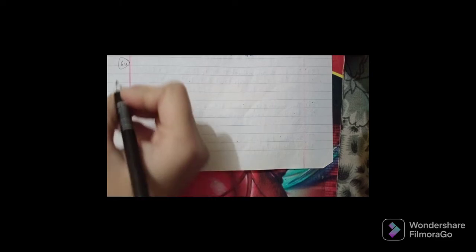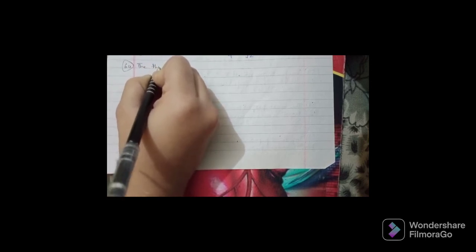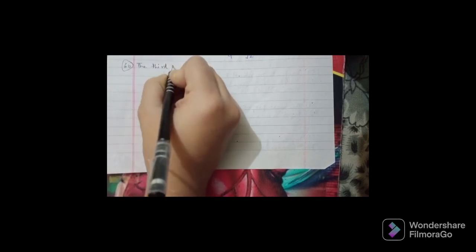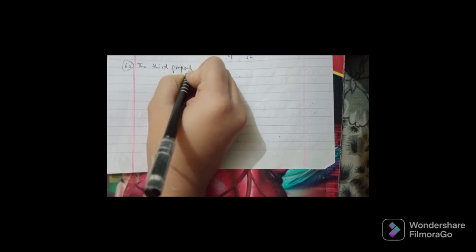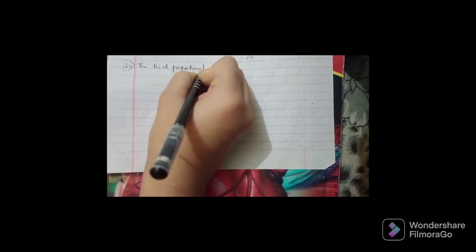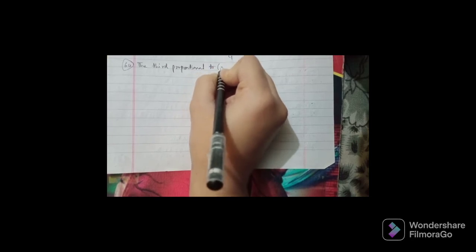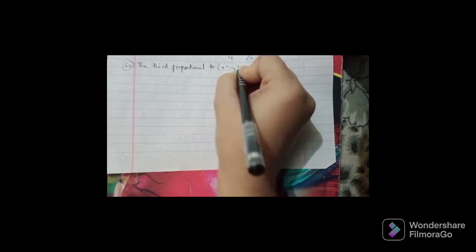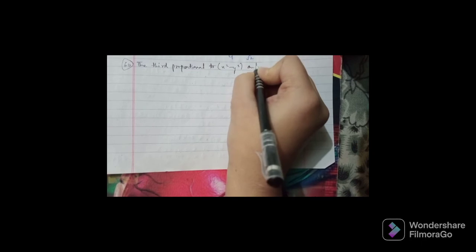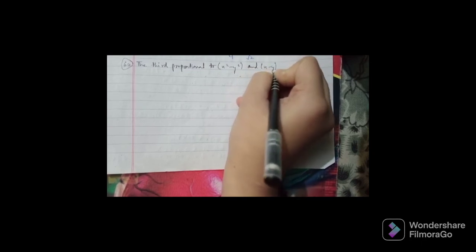The third proportional to x square minus y square and x minus y is, so the options are x plus y, x minus y, x plus y upon x minus y, x minus y upon x plus y.